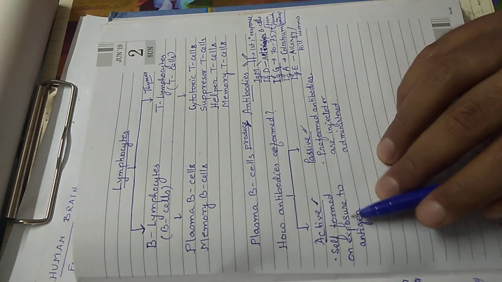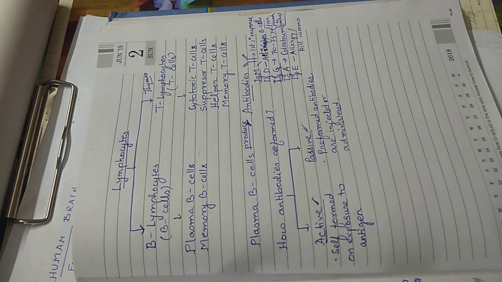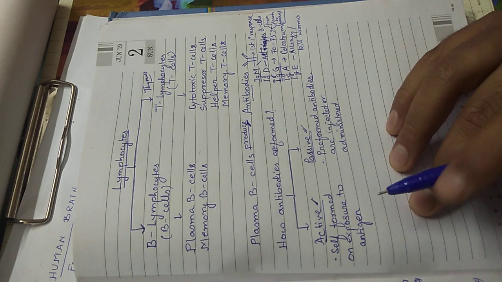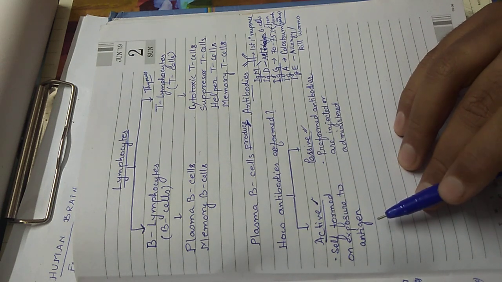Active immunity is when your body will be producing the antibodies on exposure to the germ or antigen. For example, when you develop chicken pox, the second time you do not develop chicken pox. Why does it happen? Because memory cells are formed, your body has been exposed to the germ and memory cells are there. So next time when the infection will try to enter again, those memory cells will rapidly protect your body. So that is called active immunity.